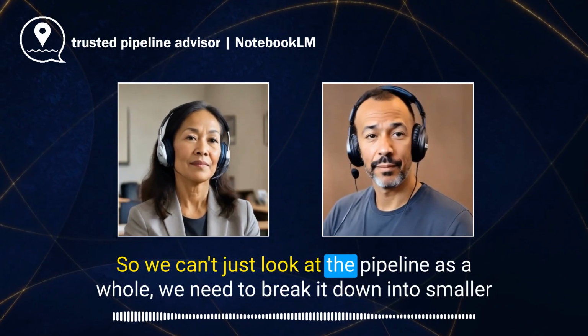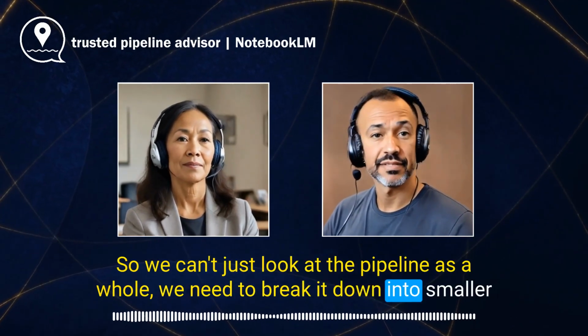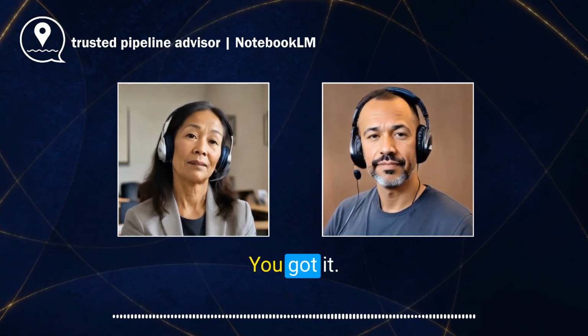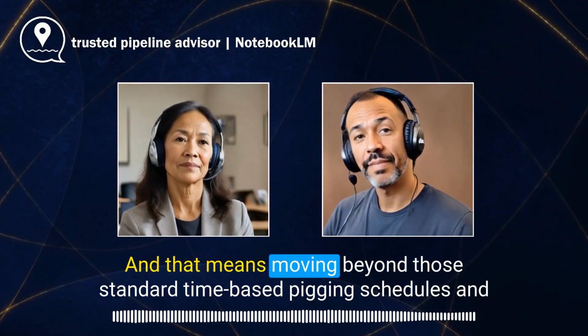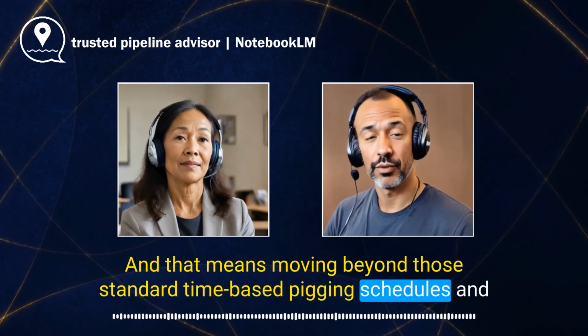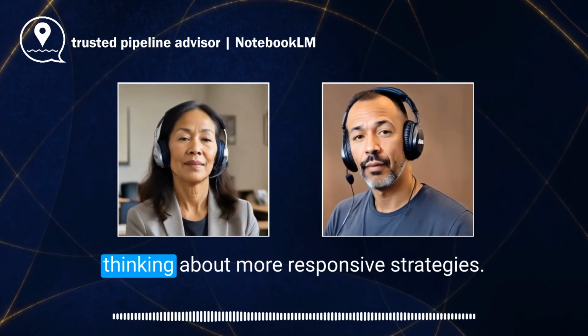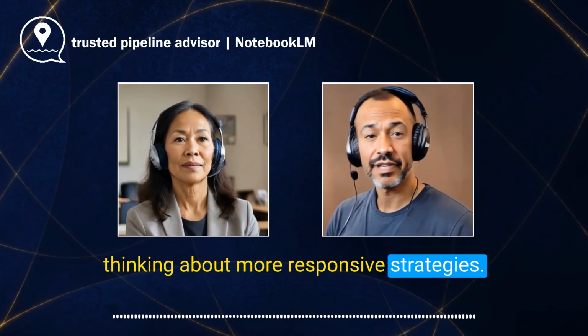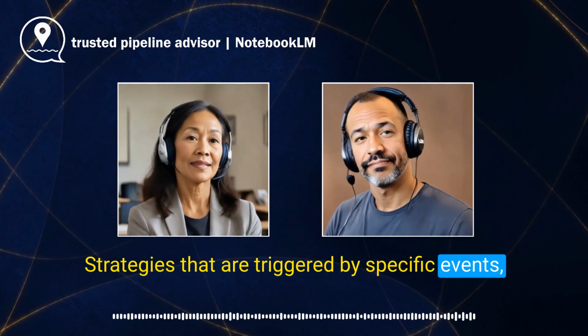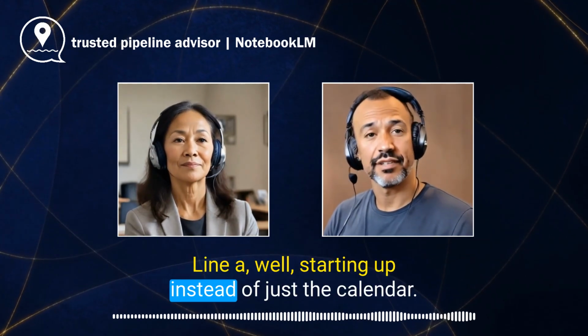So we can't just look at the pipeline as a whole. We need to break it down into smaller chunks and assess the risks for each section. You got it. And that means moving beyond those standard time-based pigging schedules, and thinking about more responsive strategies. For sure. Strategies that are triggered by specific events. Exactly. Like startups instead of just the calendar.